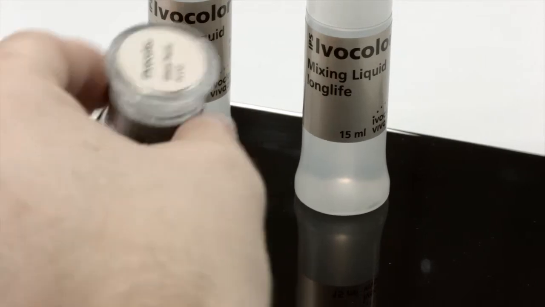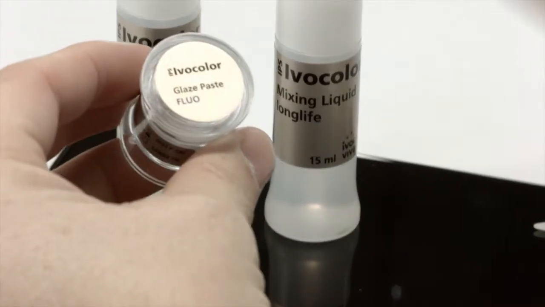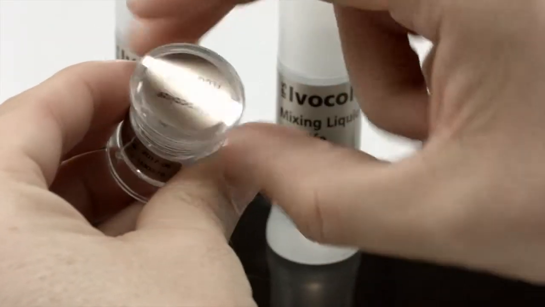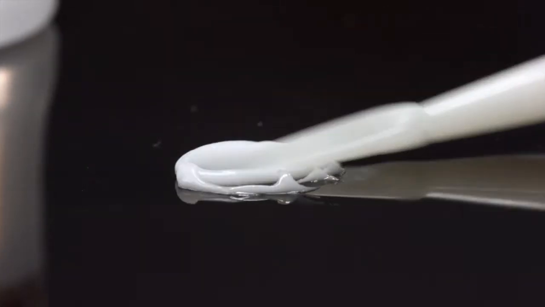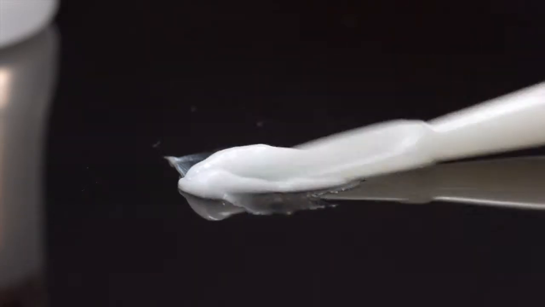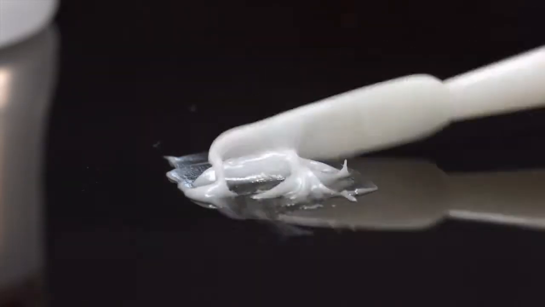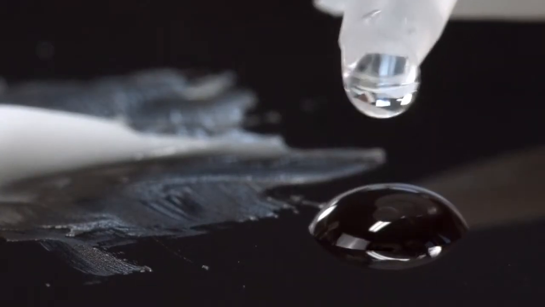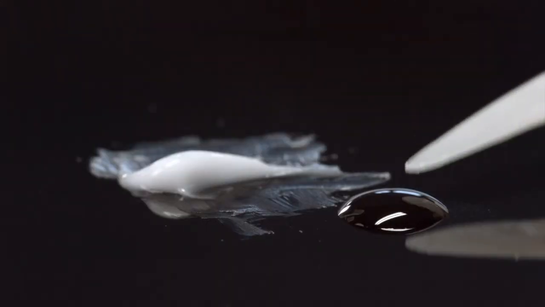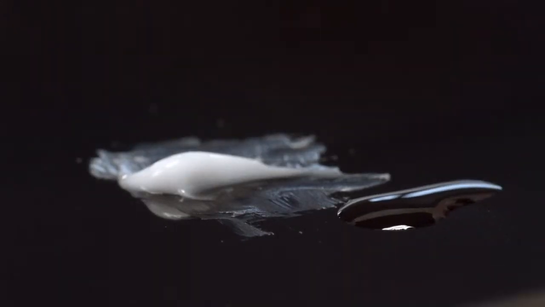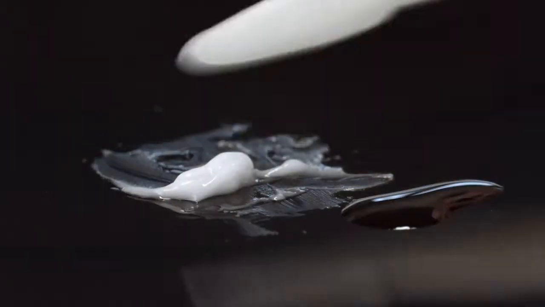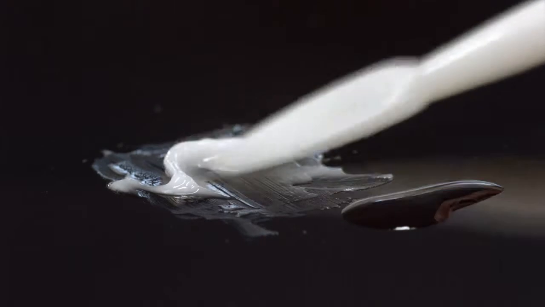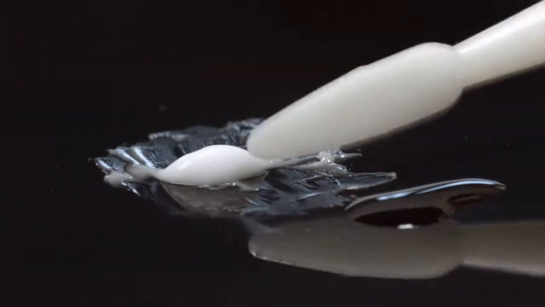Here we will show you how to apply the glaze paste onto a monolithic crown as an example. Take the required amount of IPS Ivocolor Glaze Paste and mix it on a mixing plate with a metal-free spatula. Dip the spatula into some IPS Ivocolor Mixing Liquid Allround or Longlife and mix the paste with the liquid until the material has a homogeneous honey-like consistency.